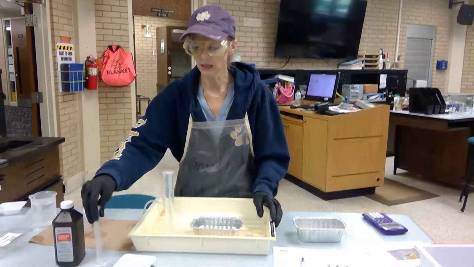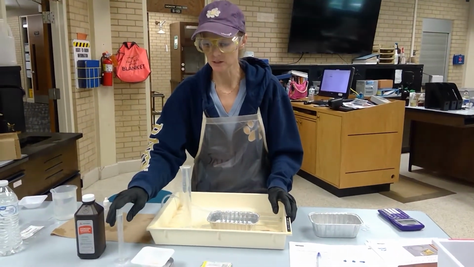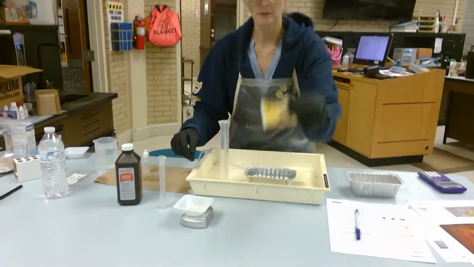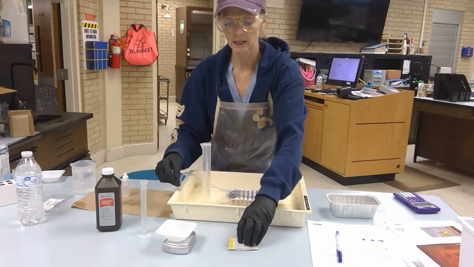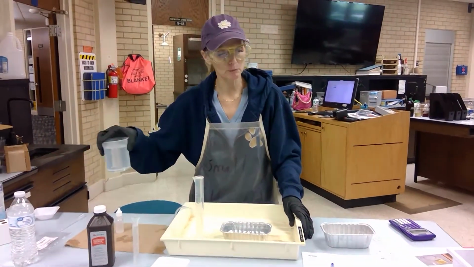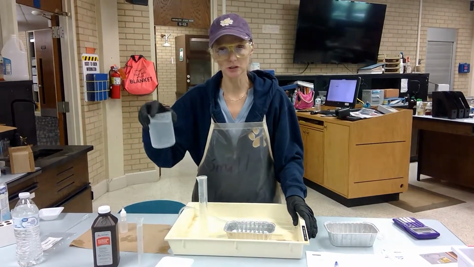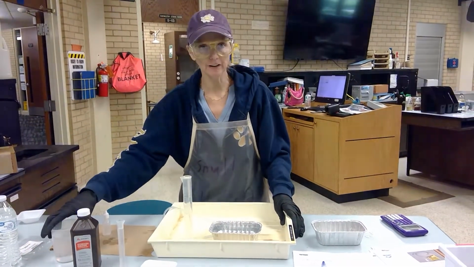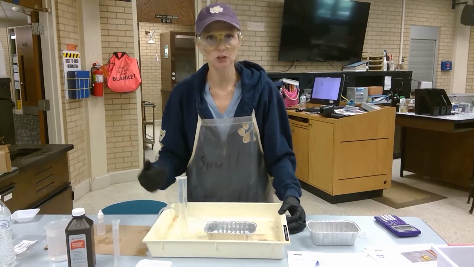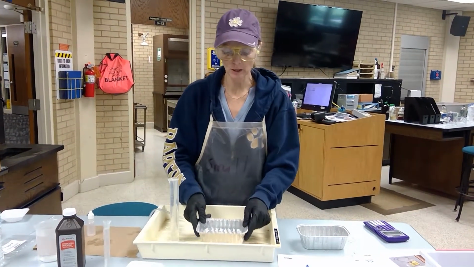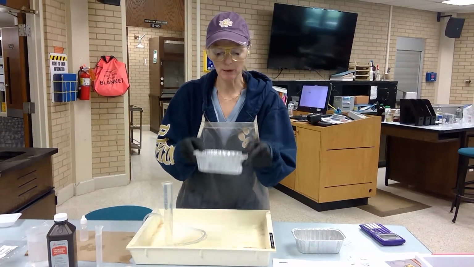In the 10 mL, I've filled it with 3% hydrogen peroxide. I've already pre-weighed out my yeast. In the activity, they ask you to use the graduated beaker here, and I found that it's not as conducive, so I am changing this to a disposable cake pan.